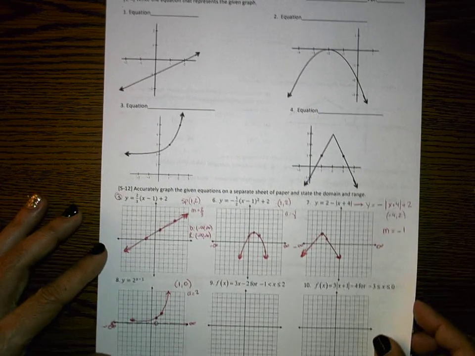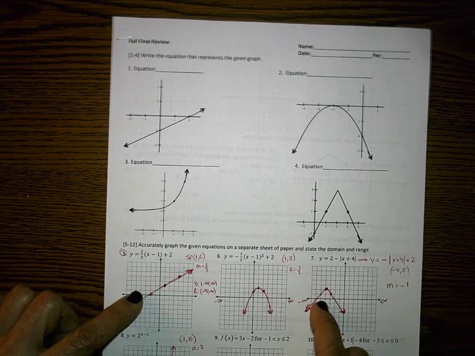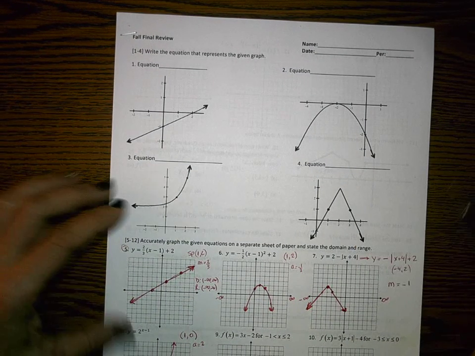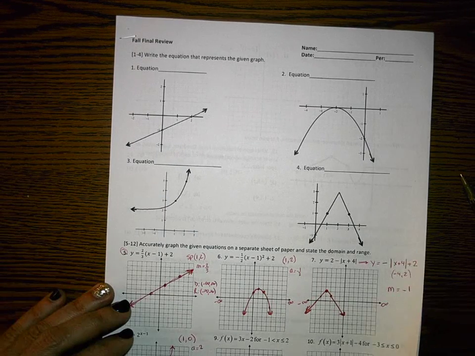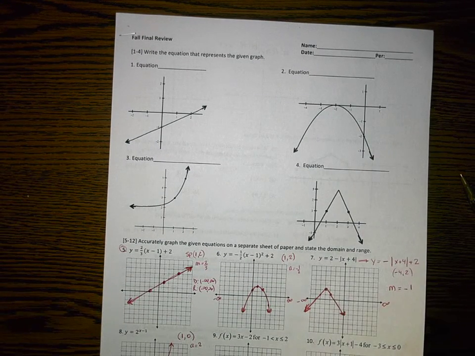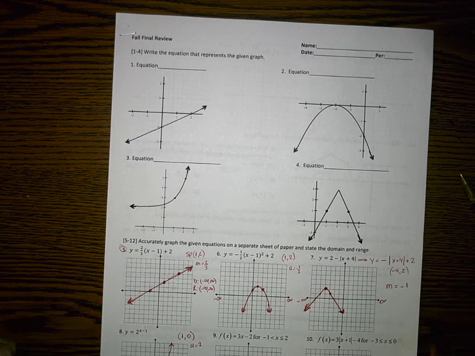You can also, from here, look it up here and write equations for these functions. All right? So that's a pretty good start reviewing Unit 1. These first 10, 15, 20 questions are all about Unit 1. So good luck. Ask me for help.